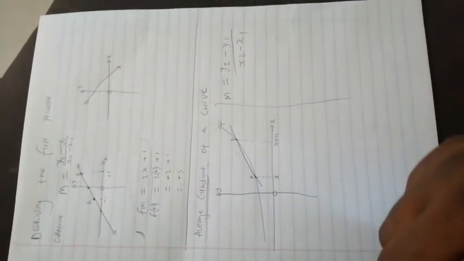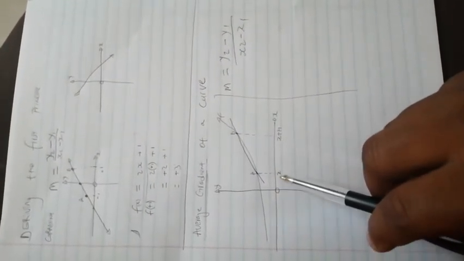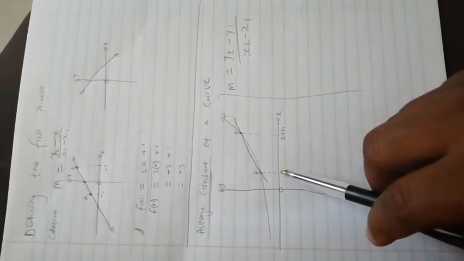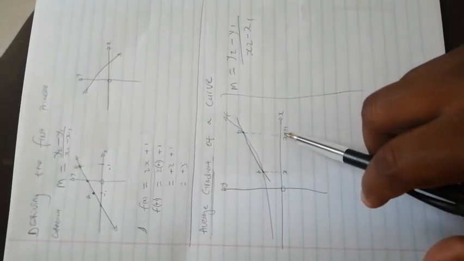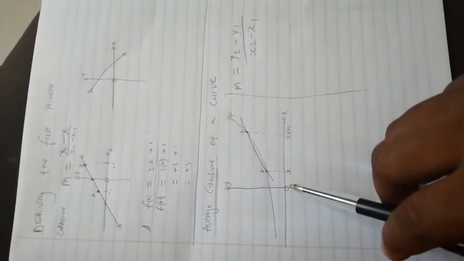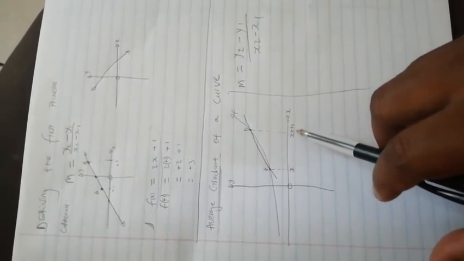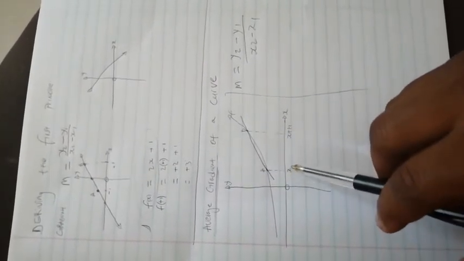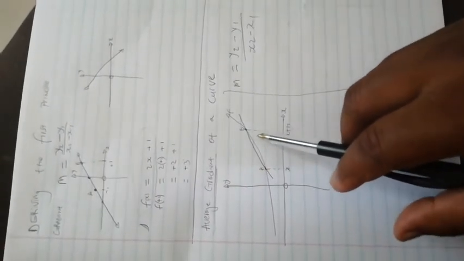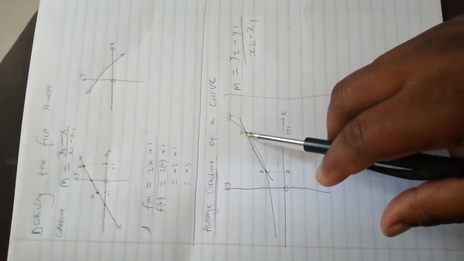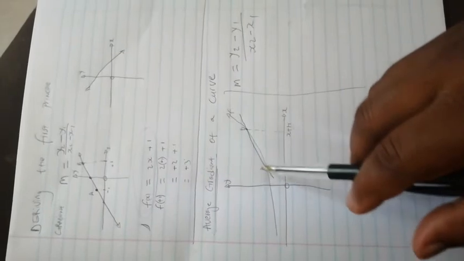The values of x we know. Here I have x, meaning the distance from the origin to there is x. And if the distance between here and there is h, it means the distance from the origin to that point there is x plus h, as you can see. Now I do have the x values for these 2 points, A and B. Now I need to find the y values for them.